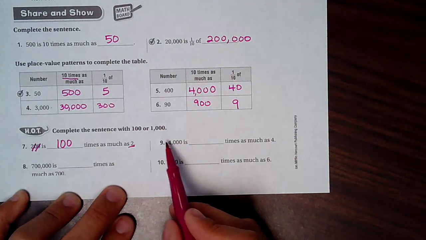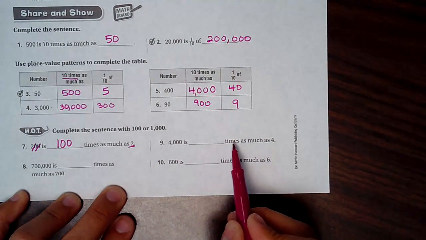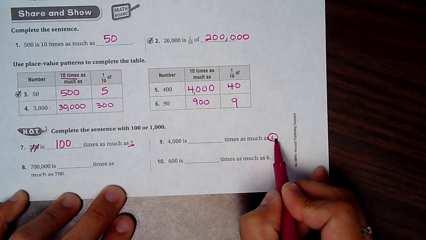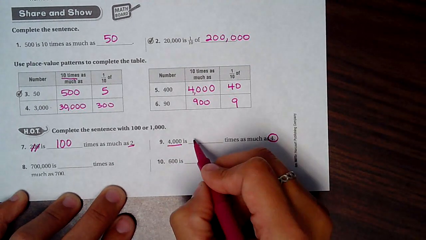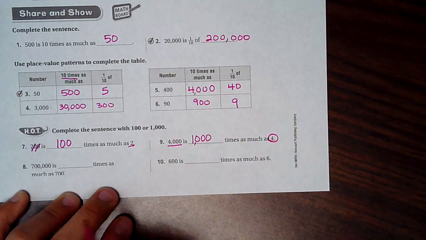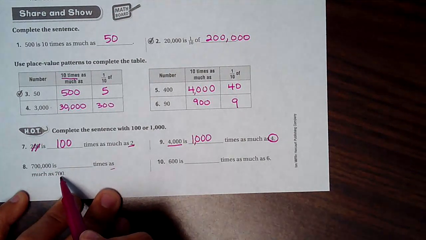Here, we're doing 4,000 is blank times as much as 4. So here we have the 4. What did they multiply the 4 by to get to 4,000? That's 1,000. Here, 700,000 is blank times as much as 700.